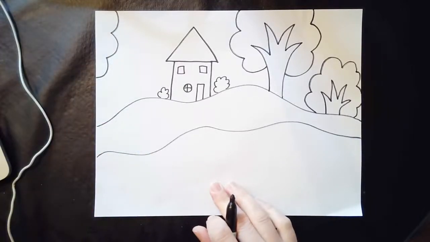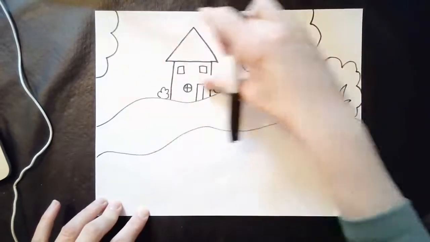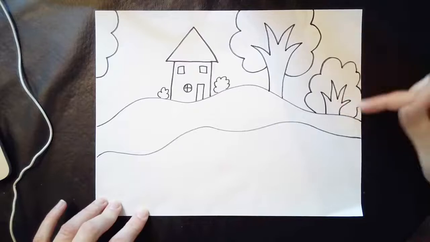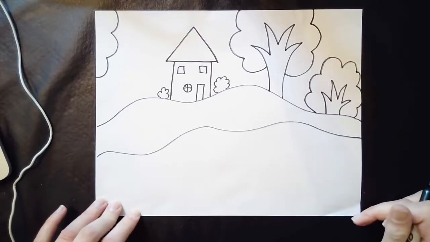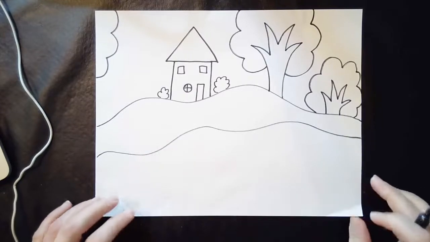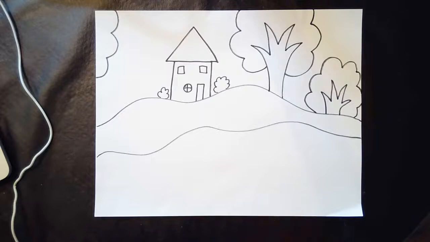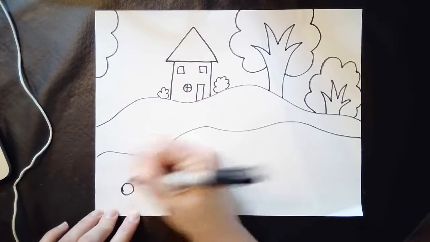Now we can add even more details. Right now, we've already created details in the background. The background of our landscape is always going to be the parts that are above the horizon line. But below the horizon line, we're going to make the foreground. So we're going to start drawing other things. These things are going to be bigger in size because they appear closer to us as we're looking at our landscape. So I'm going to start to make some flowers.